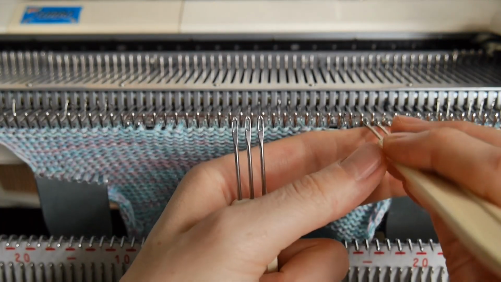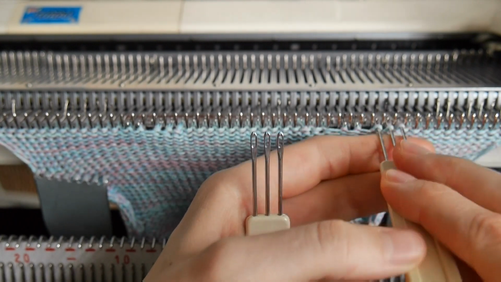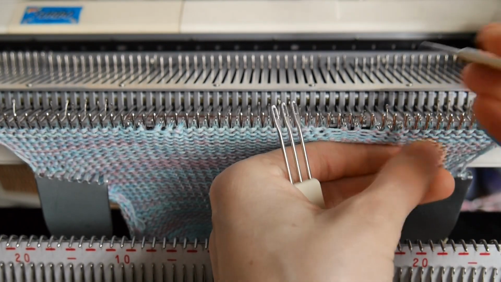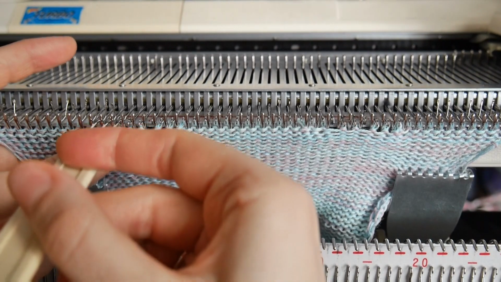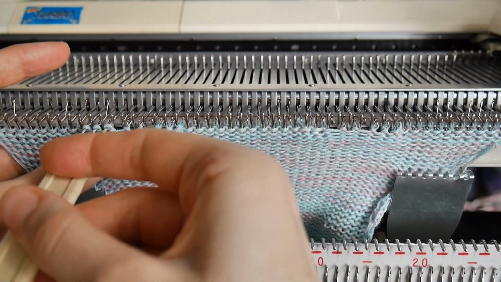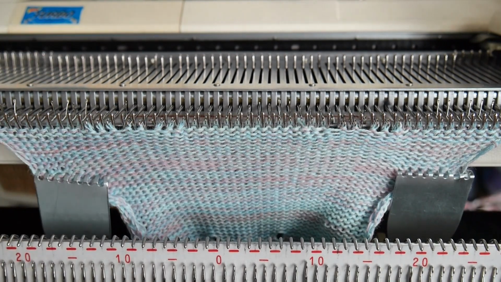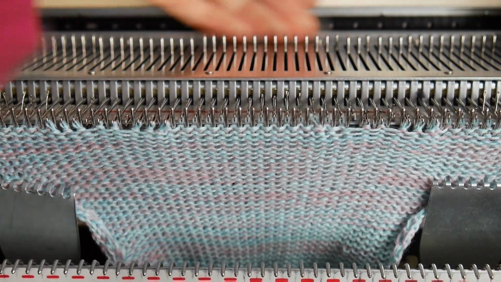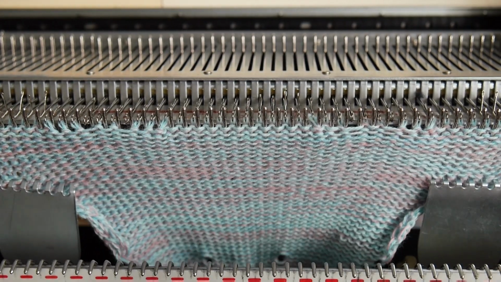Skip 2 stitches from where you made the first eyelet and then transfer again using a 3-prong transfer tool to the left and to the right, like so, and then knit 2 rows. Make sure you put these needles back in action with every transfer, otherwise you will get a ladder.